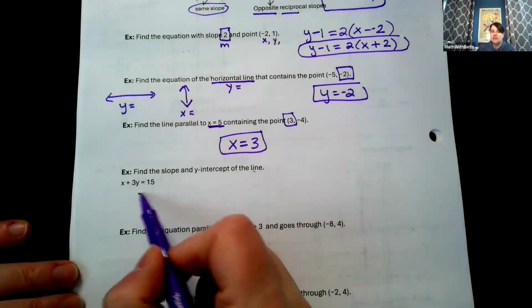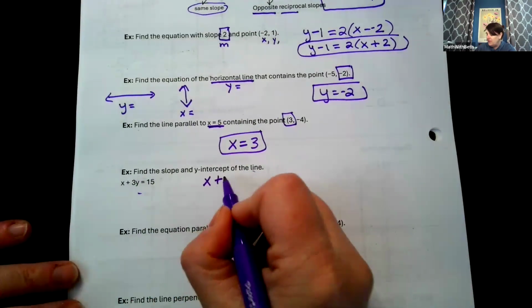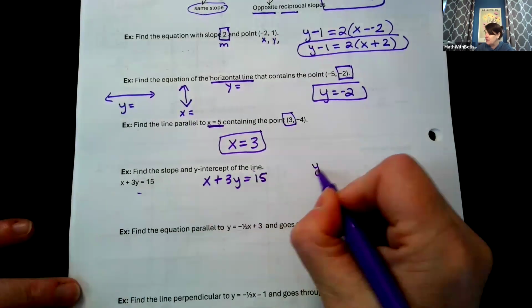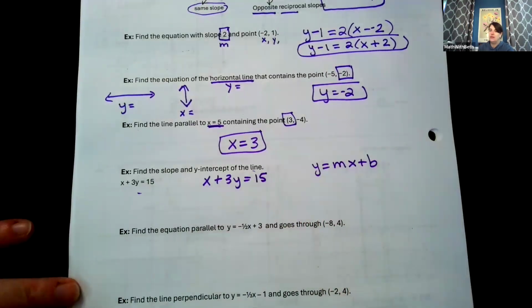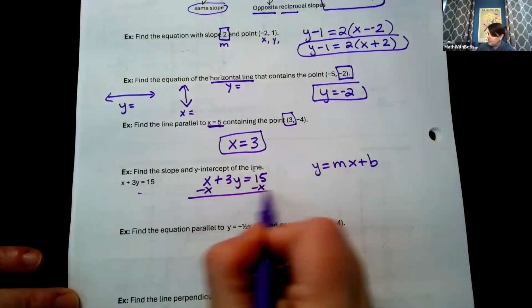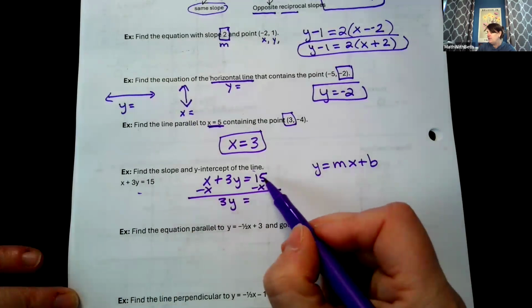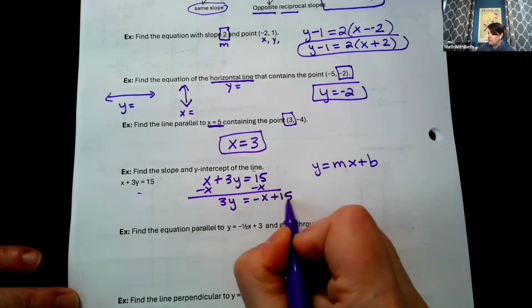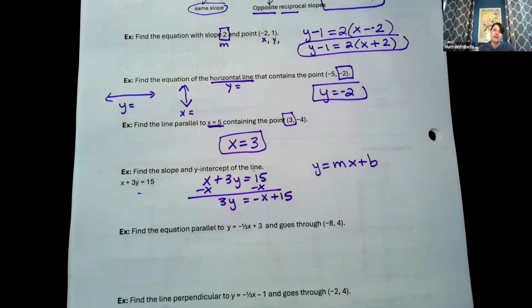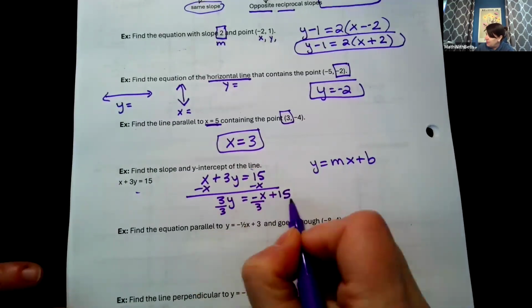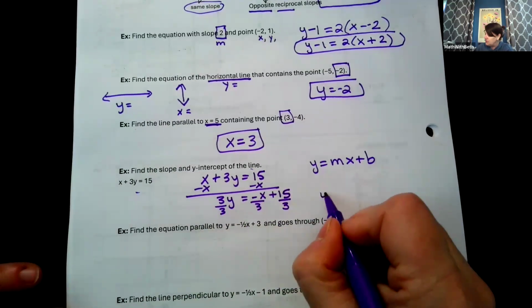Next example, find the slope and y-intercept of this line. Again, we don't need any fancy formulas because we will know the slope and the y-intercept if we move stuff around and get it into this form. So I'm going to subtract my x. You can write 15 minus x, or you could write negative x plus 15. Either way is fine, but you just can't combine those and make it like 14x. That does not work. And now I'm going to divide everything by 3 and reduce.